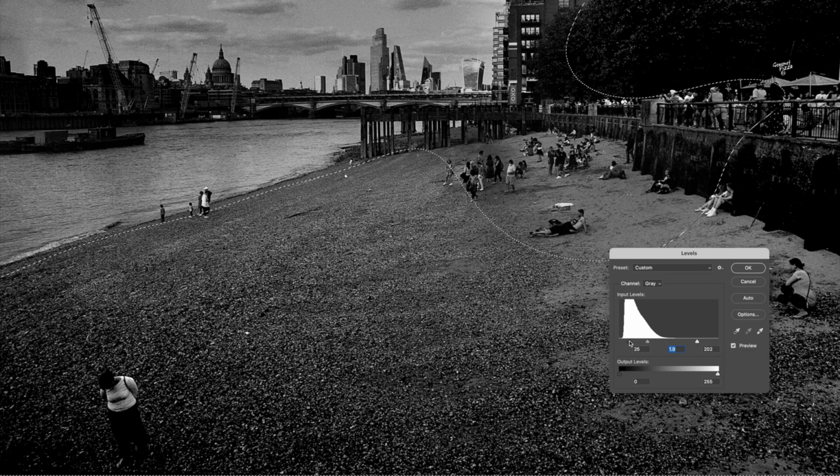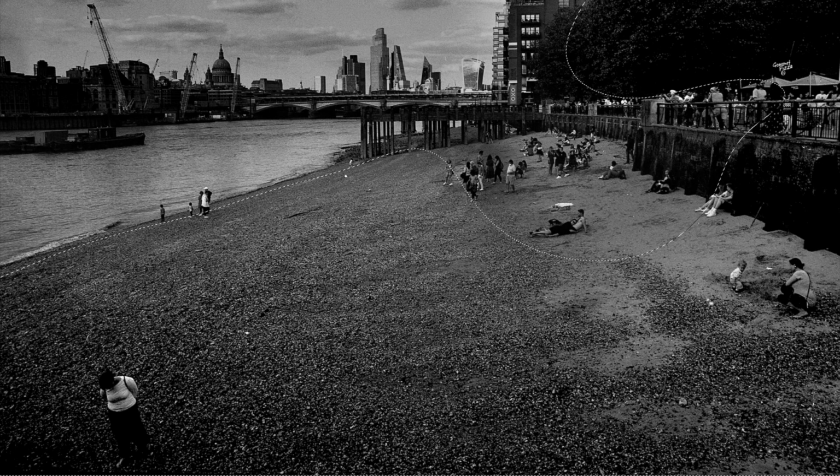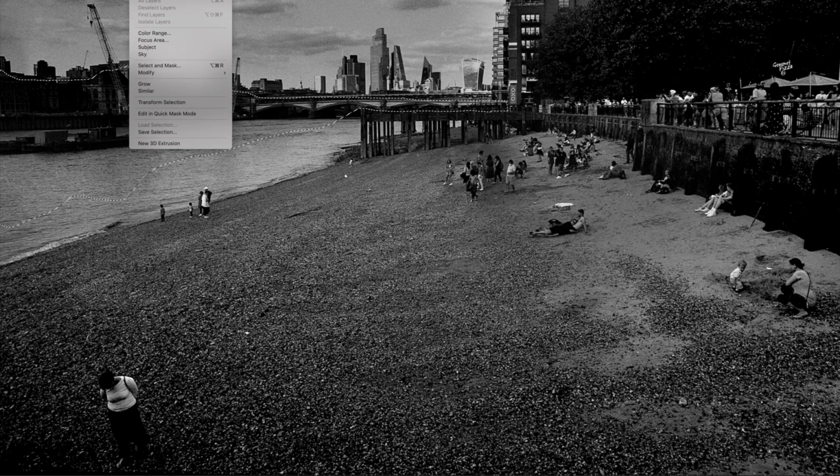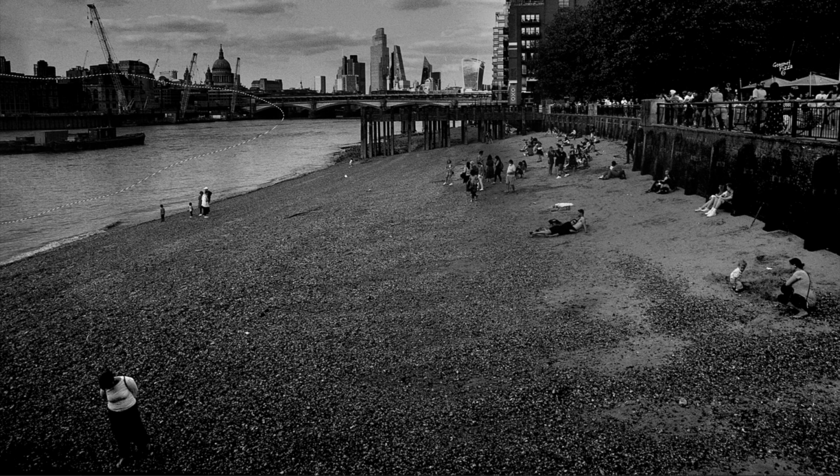And already we can start to see a picture emerging, can't we? Isn't that nice how we've got the contrast from all these pebbles left at low tide? So pretty soon we can start painting. I'm going to look at this dark area here. Okay, I'm going to go select, modify, feather. I'm just going to feather about 80 for this.